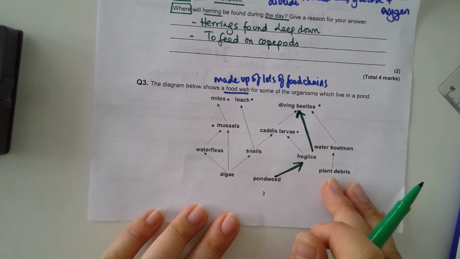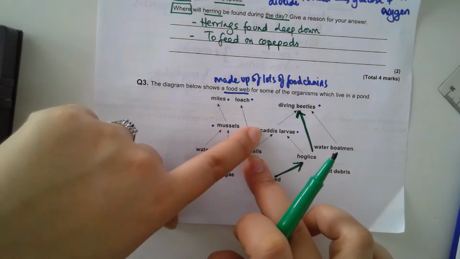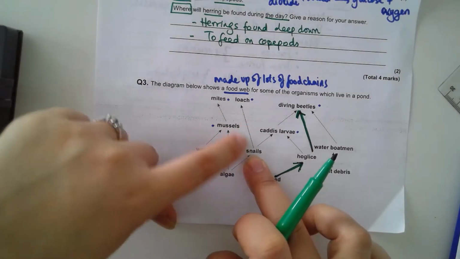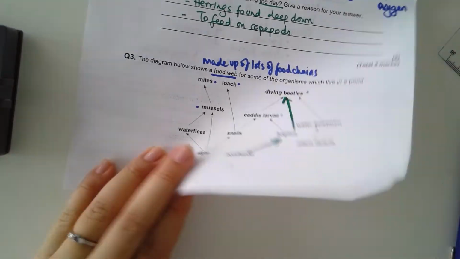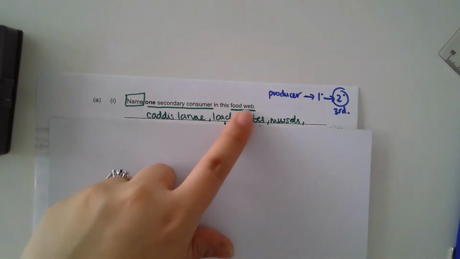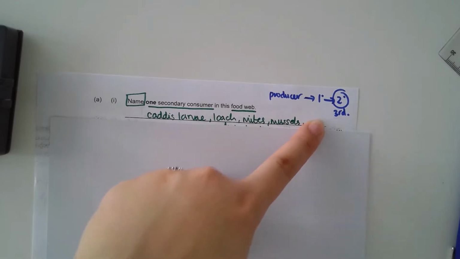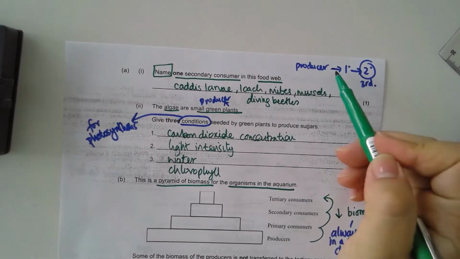So we can see that both the snails are eaten by loaches and the caddis larvae. So we can use this food web to show how they all affect each other. So we need to name one secondary consumer in the food web. But as I said, producer, primary consumer, secondary consumer is always in the 3rd position after 2 arrows.